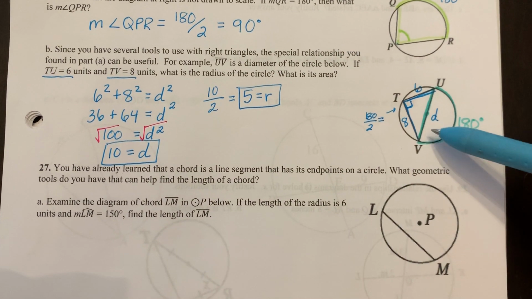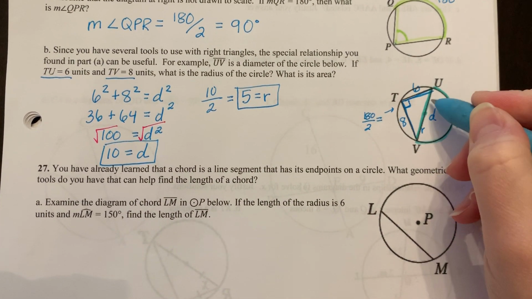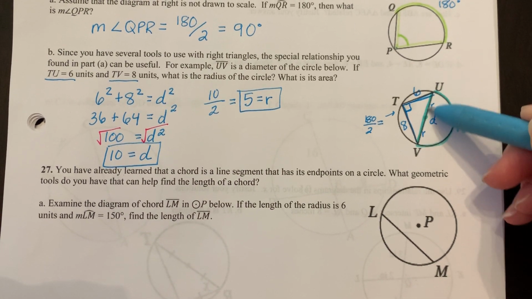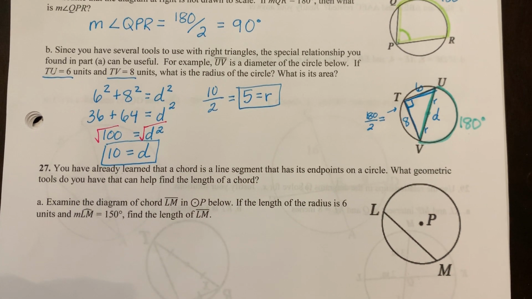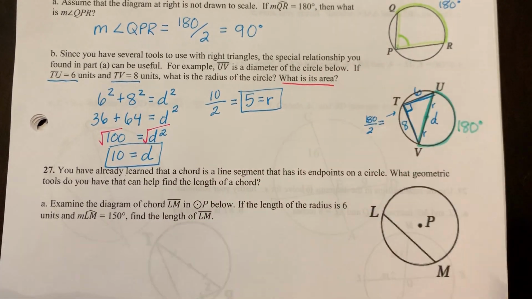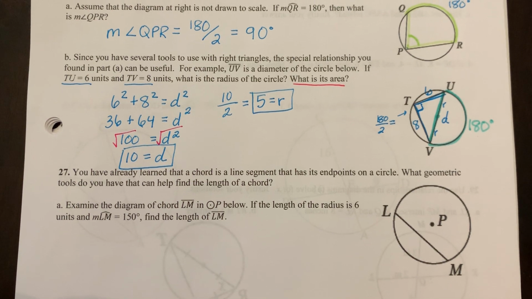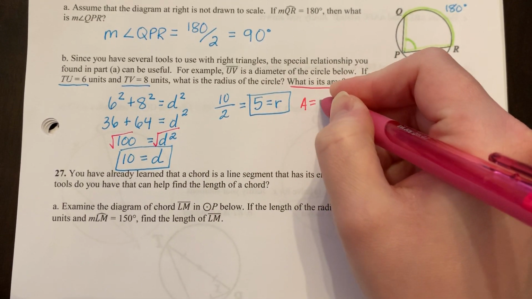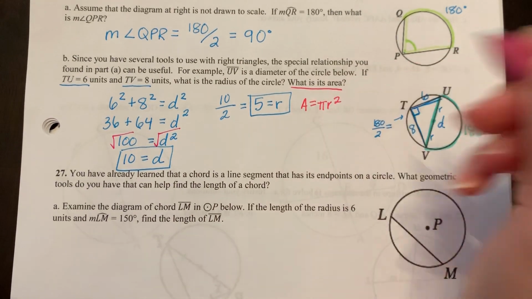Okay, so again, looking at your circle, you have 2 radii that make up the diameter. So 5 plus 5 gives you 10, which is the whole thing. This question also asks though for area. So you guys want to use your area formula from lessons last week. And area of all circles is pi r squared.